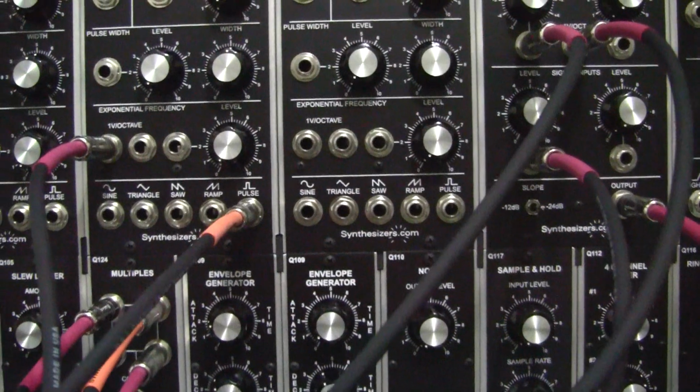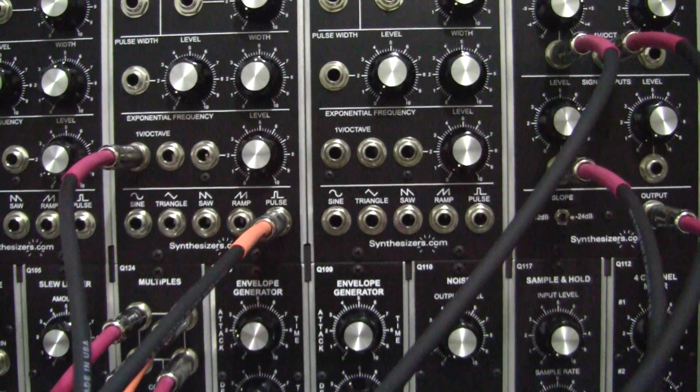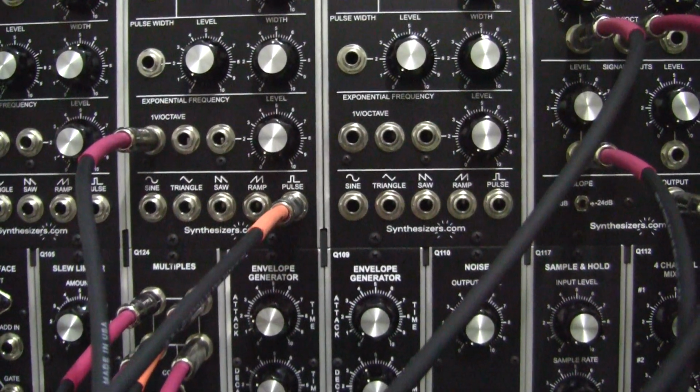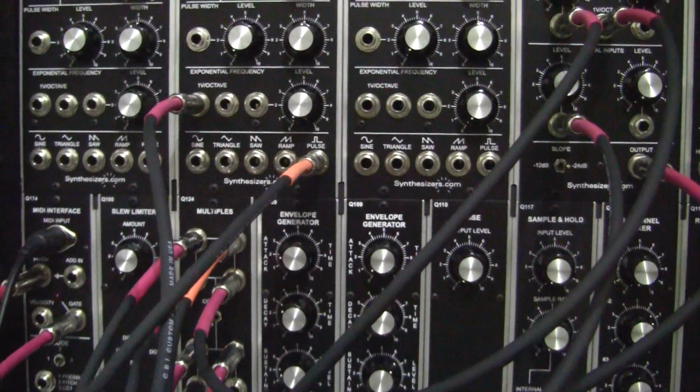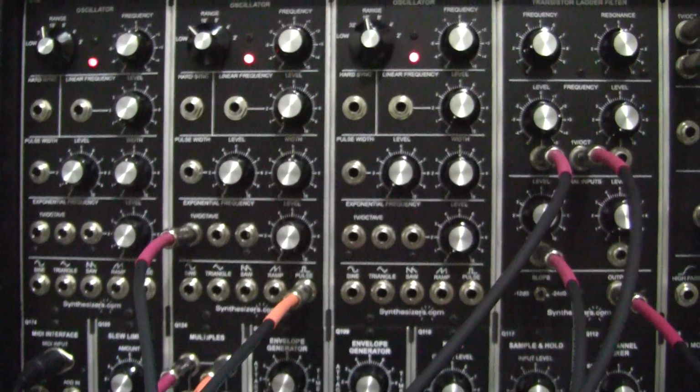The state variable seems slightly brighter than the transistor ladder filter. It's a slightly brighter filter. The transistor ladder filter has greater lows, more lows.